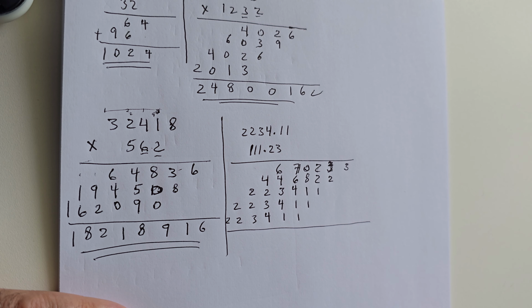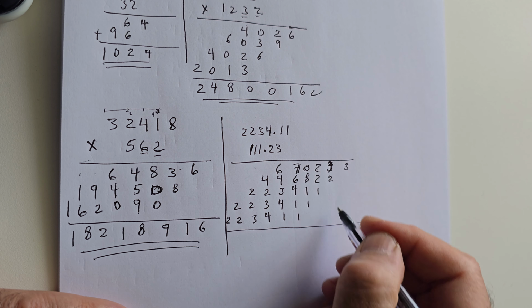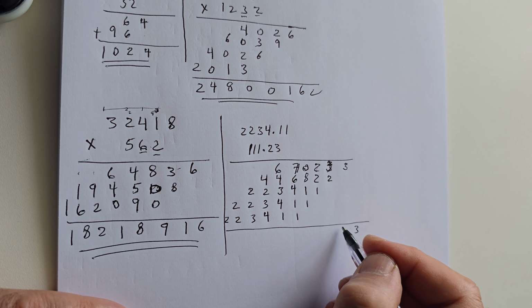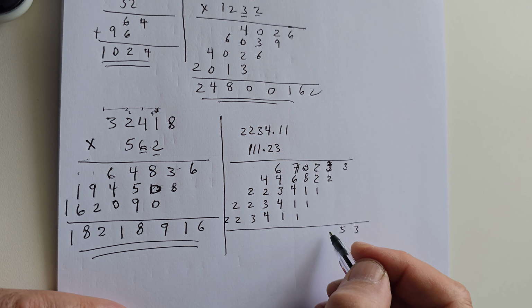Now we add these up. So 3 comes down here. 3 and 2, that's 5. 2 and 2, that's 4, and then 1, that's 5 again.